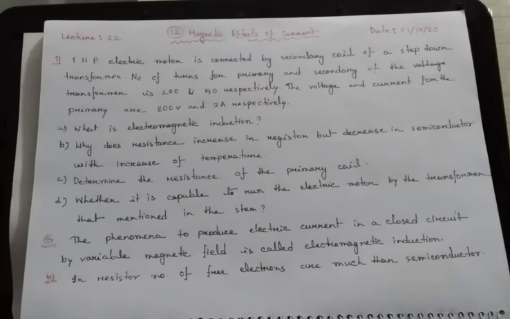As we know, whenever there is an increase in electricity, that means there is a decrease in resistance. So these are the reasons why resistance increases in a resistor but decreases in a semiconductor with increase of temperature.